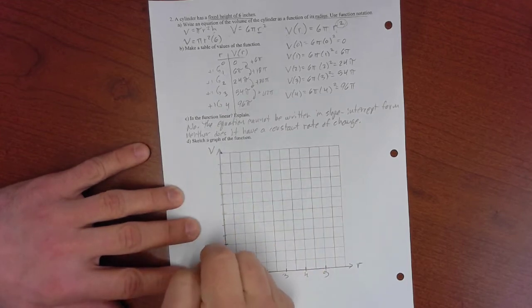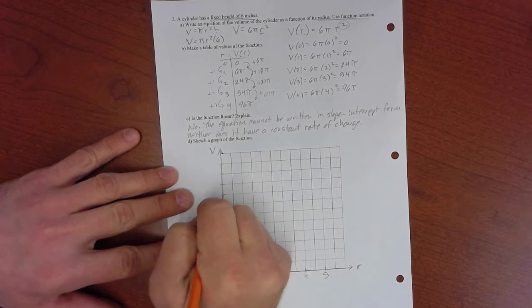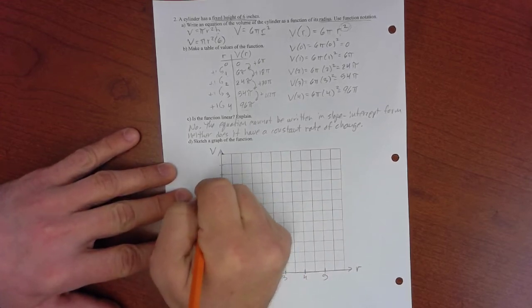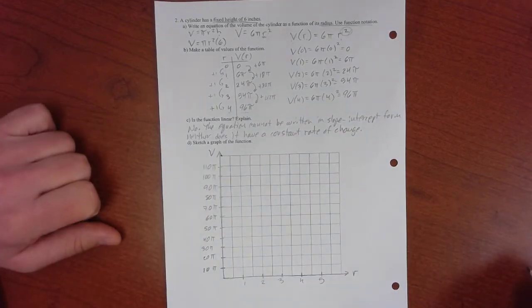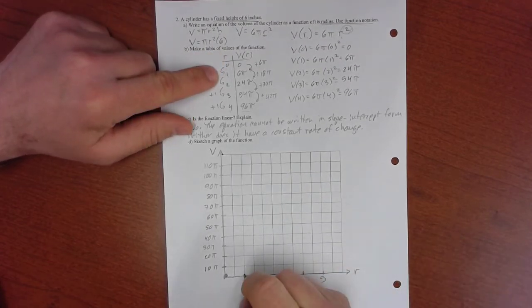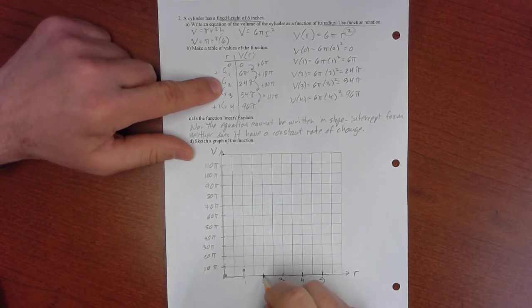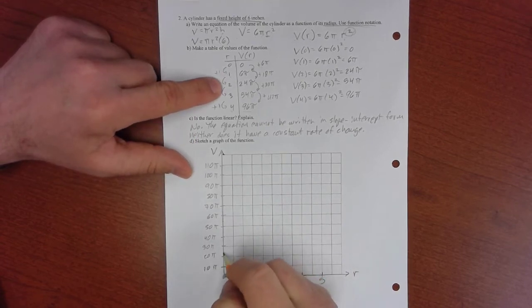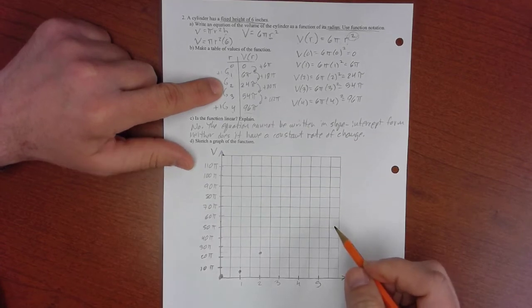So scaling by 10 pi's, there's 30 pi's, 40 pi's, 50 pi's, 60 pi's, 70 pi's, 80 pi's, 90 pi's, 100 pi's, 110 pi's. So when r is 0, the volume is 0. When r is 1, v is 6 pi. 6 pi is a little more than halfway between 0 and 10 pi. When r is 2, v is 24 pi. Well, 24 pi is a little bit less than halfway between 20 pi and 30 pi. So a little less than halfway, because halfway would be 25 pi's.